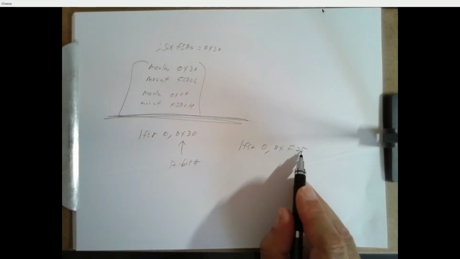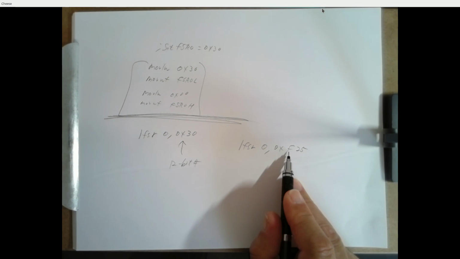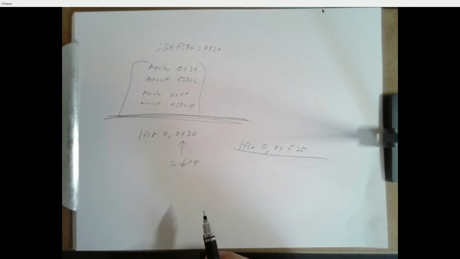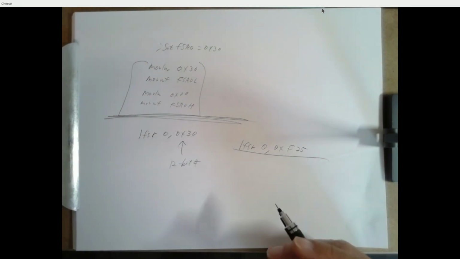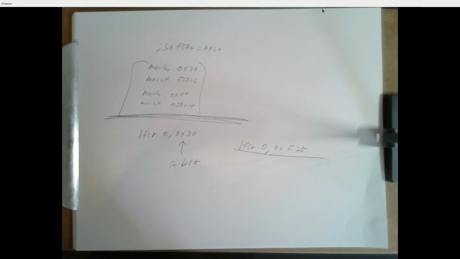And that will load 25 into FSR0L and 0F into FSR0H. And so this is a convenience that not only takes fewer instructions, but it makes it clearer what's going on in your code. It makes it a little less prone to errors. Alright, so we will work through a gazillion or more homework problems on the board, playing around with indirect addressing using this file select mechanics.